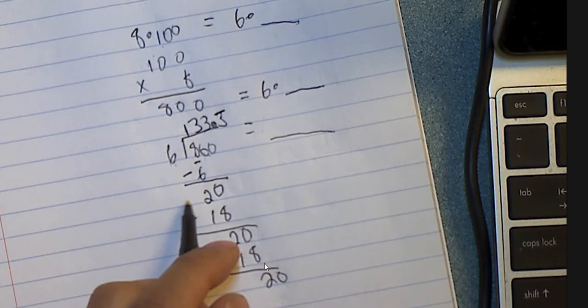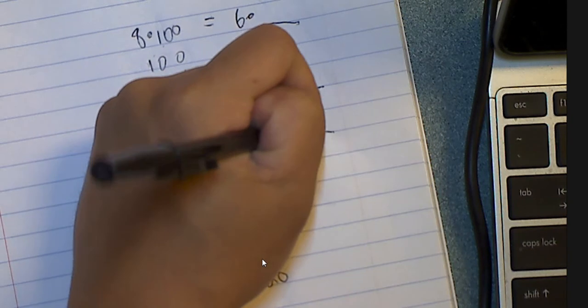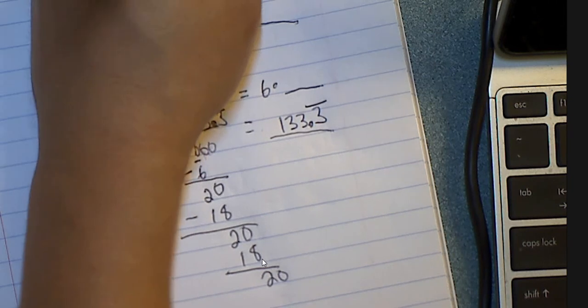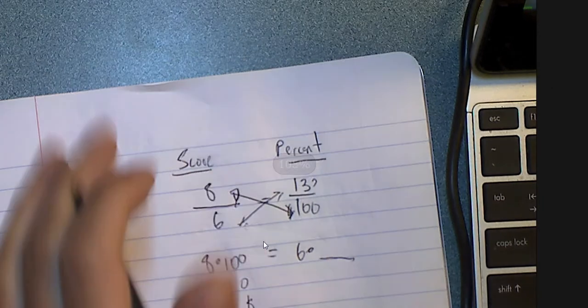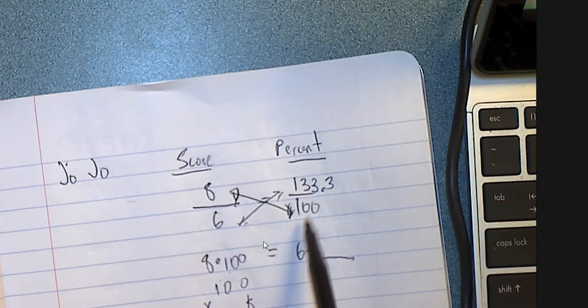What goes into my blank now? That has 133.3 continuous. JoJo has 133.3. How much did it go up by from 100? It went up by 33.